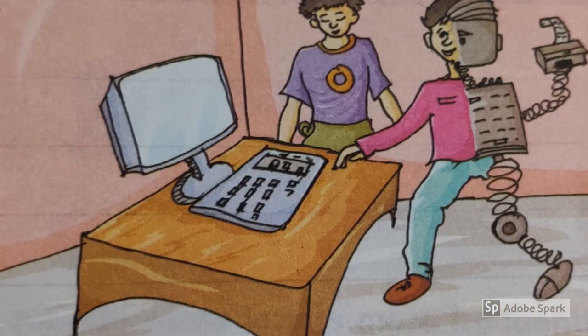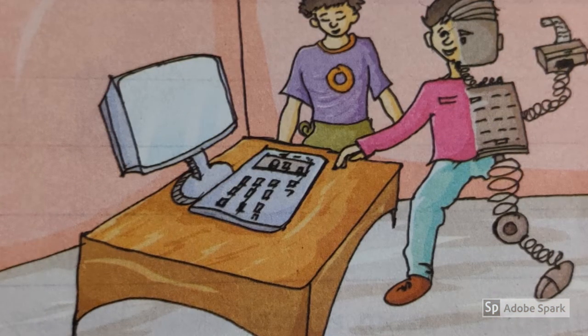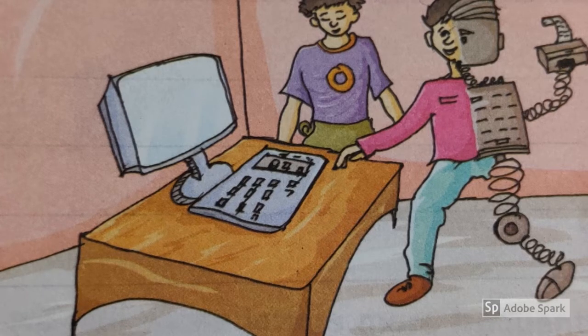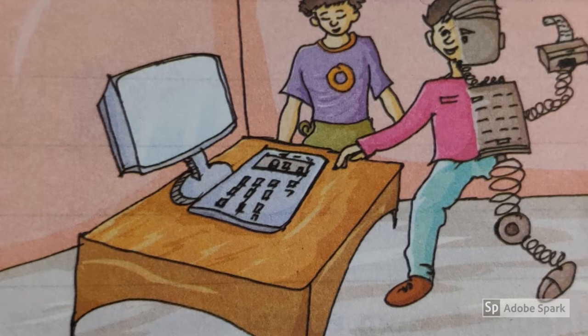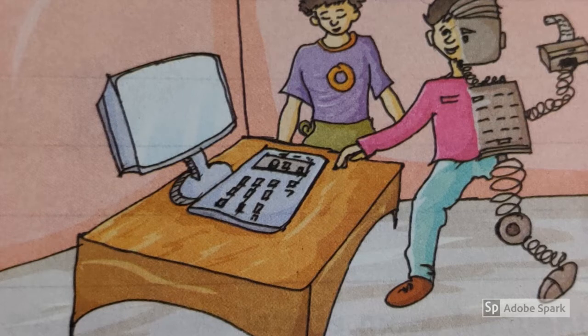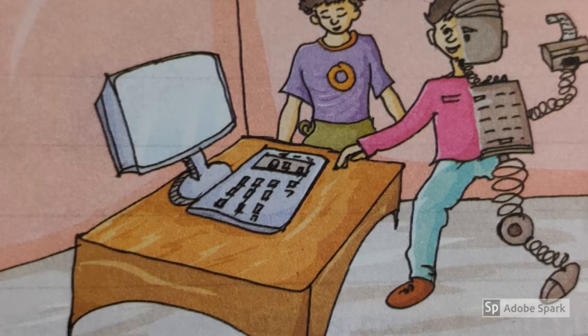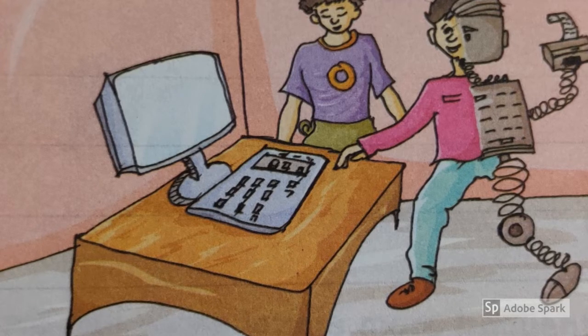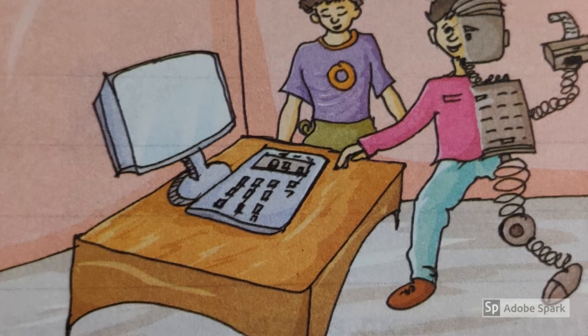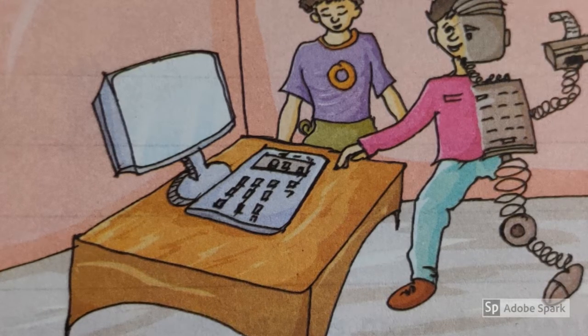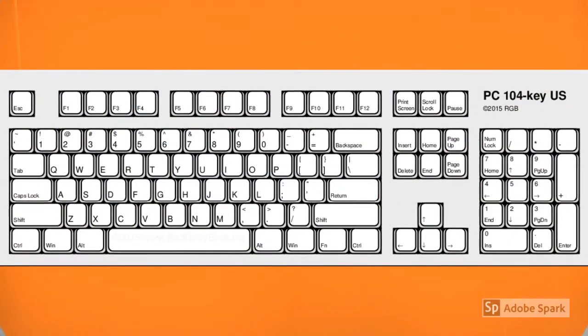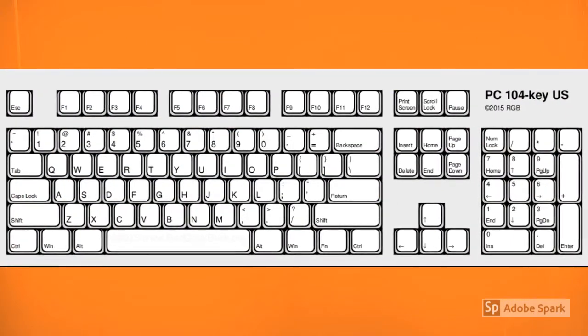Focusing on our first learning objective, that is identify types of keys on the keyboard, we'll first see this picture. This picture shows Tobo and Dobo talking to each other, in which Dobo is looking at something and Tobo asks Dobo what are you looking at? So Dobo explained that he is looking at the keyboard. Keyboard is an important part of our computer system.